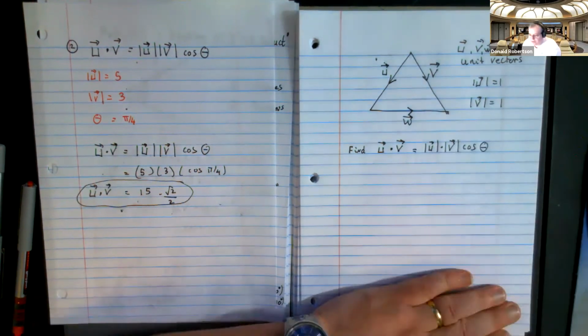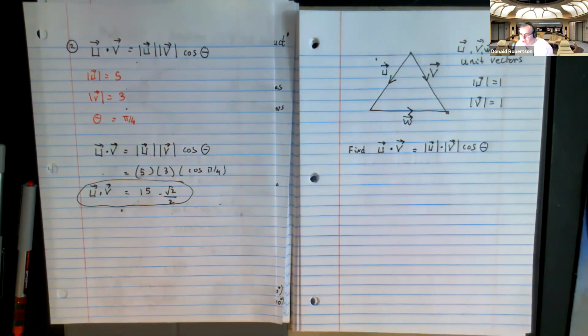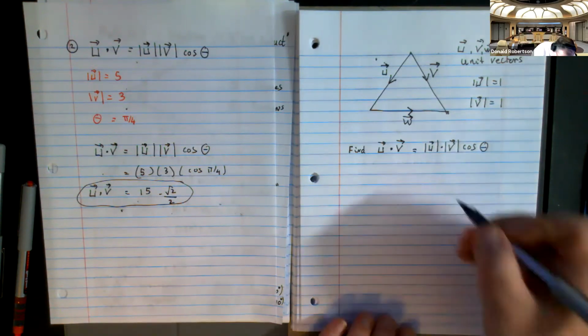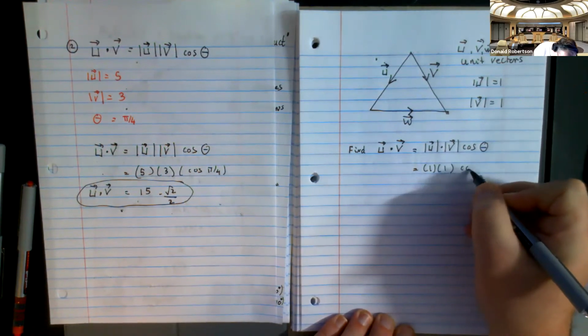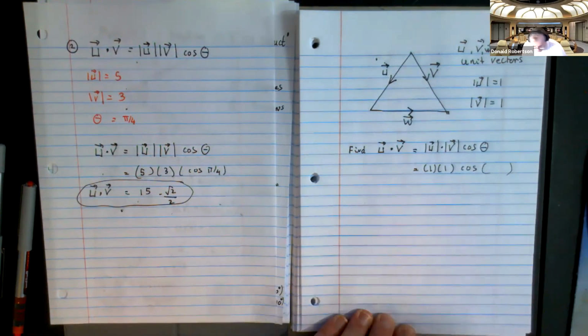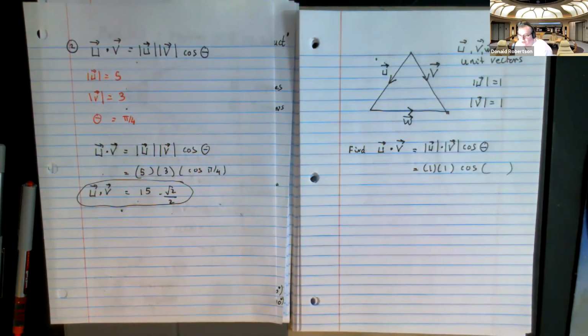Because that's clearly the formula I'm going to use, but something's missing. I know that's one. I know that's one. What's missing is I also need to know the angle theta. Yet they didn't say theta was 20 degrees or theta was pi upon 4. They never mentioned theta at all. They're being sneaky here.